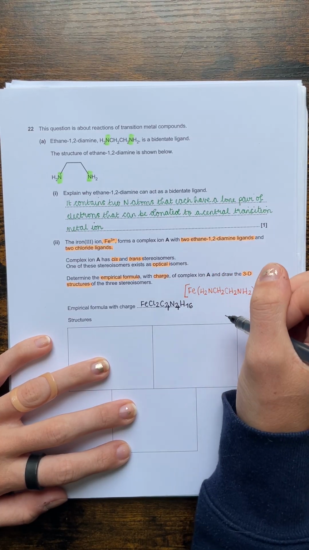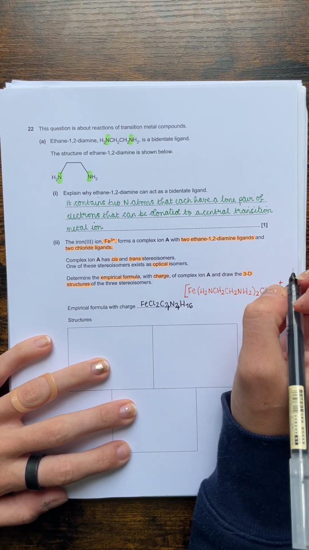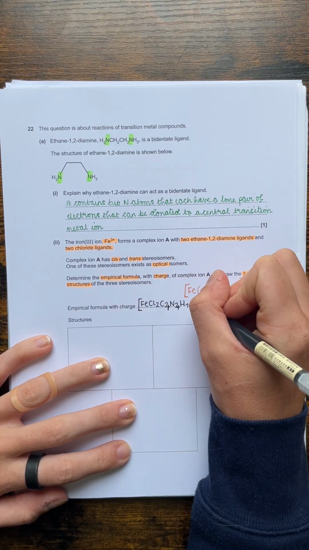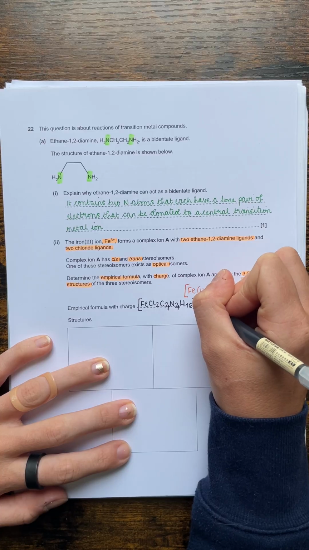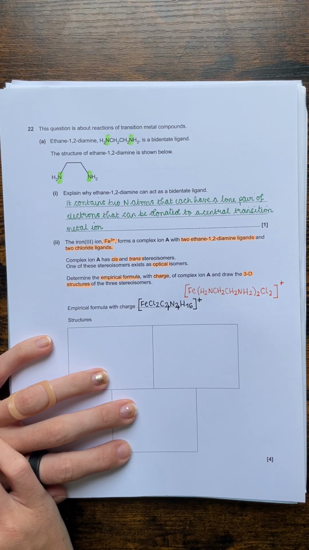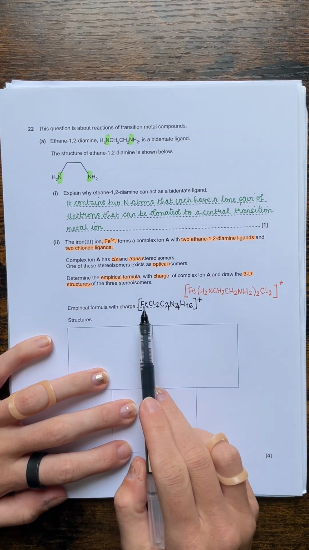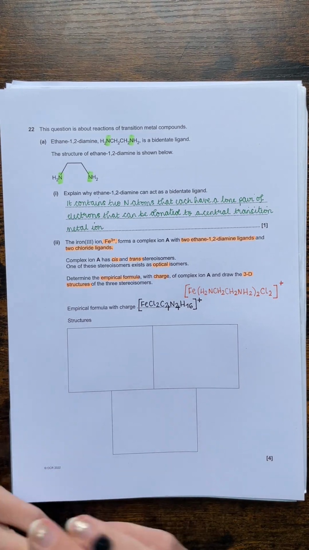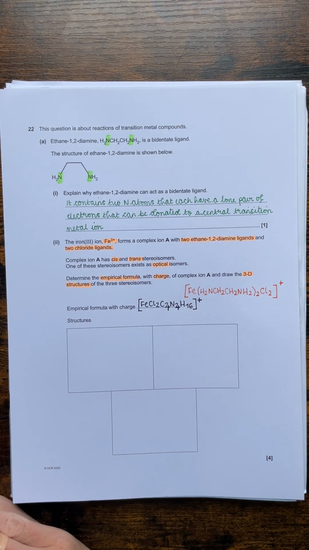And then it also wants the charge. Feels a bit weird to put a charge on an empirical formula. I'm going to go with brackets and put the charge there. So FeCl2, 4 carbons, 4 nitrogens, and then 16 hydrogens. And we can't simplify that because we only have 1 ion. So that's the simplest ratio.